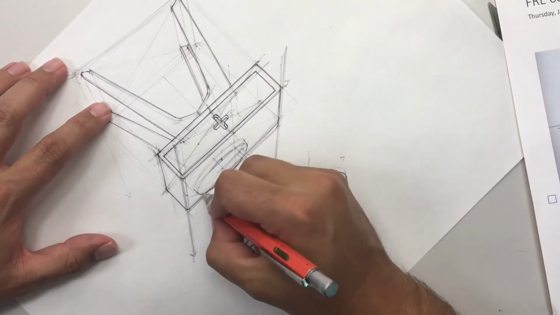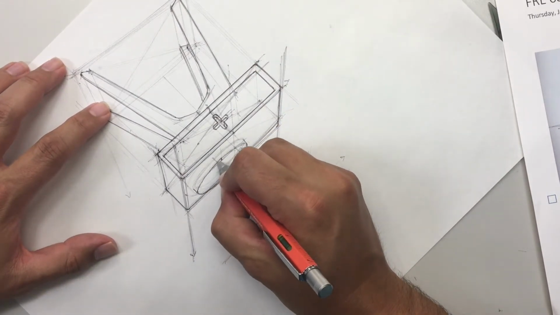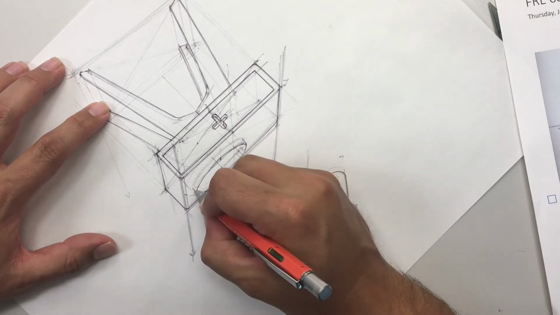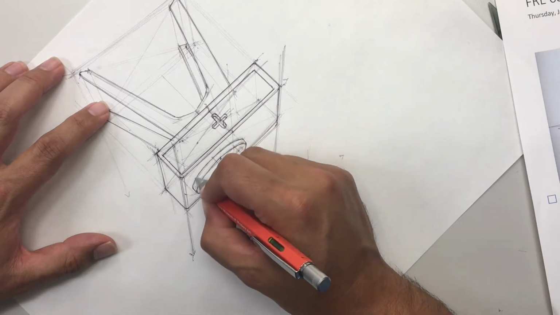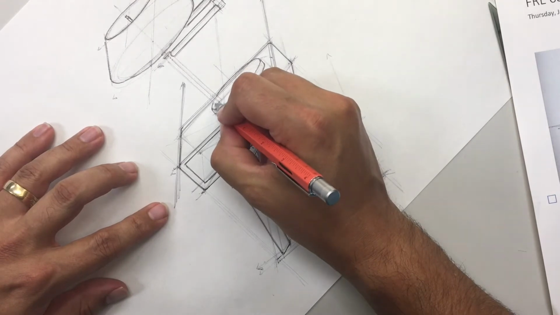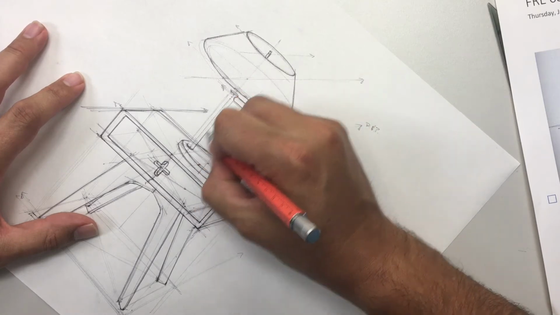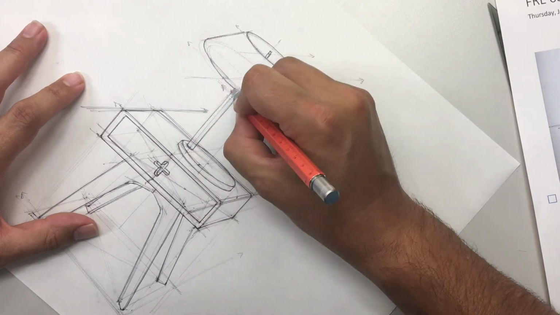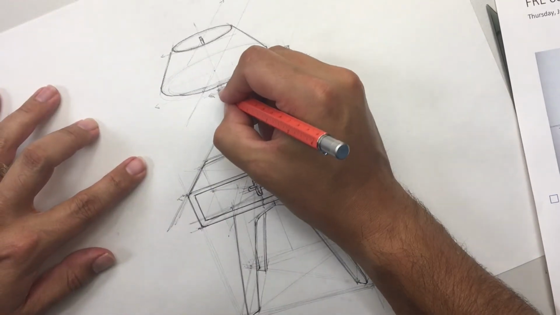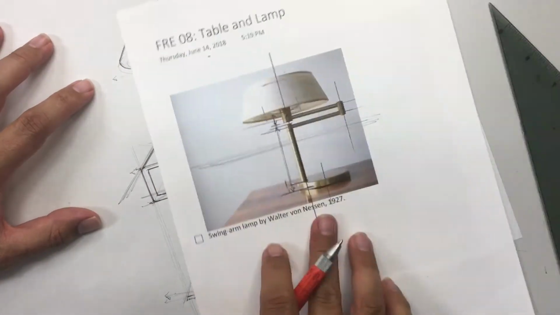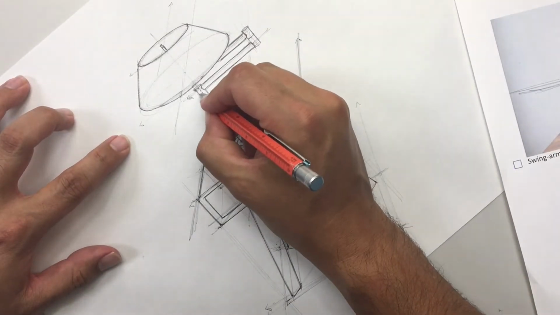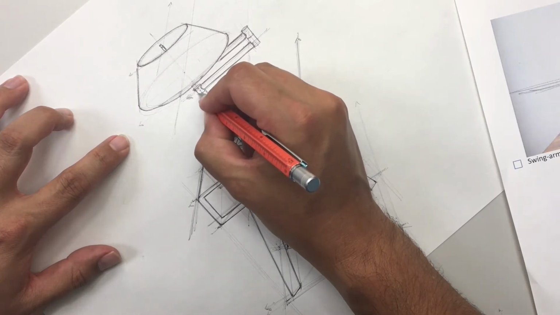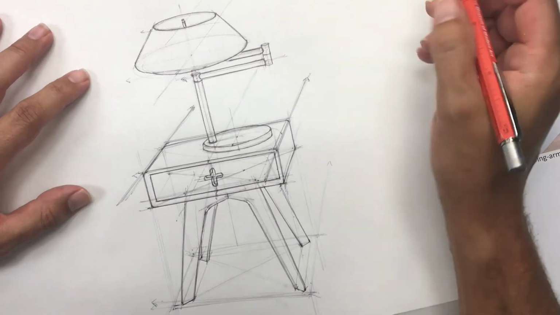Darken in the object lines for these ellipses. Darken in this bottom ellipse. If you pay real close attention, for this thing to rotate, there has to be a hinge, and there's a little seam right underneath this. So I'm going to sketch an ellipse that represents that seam.